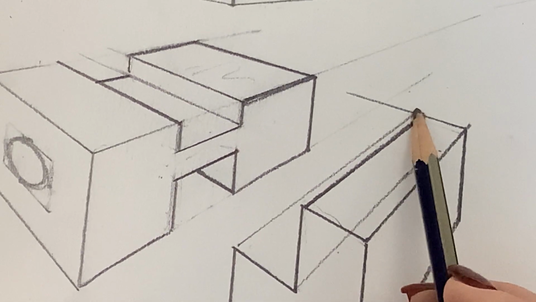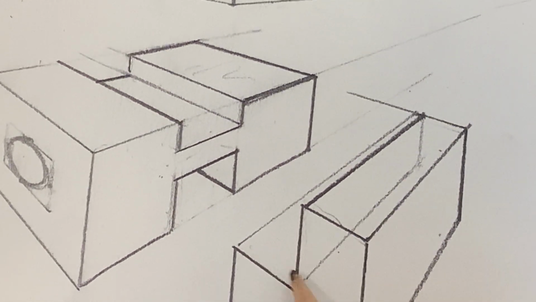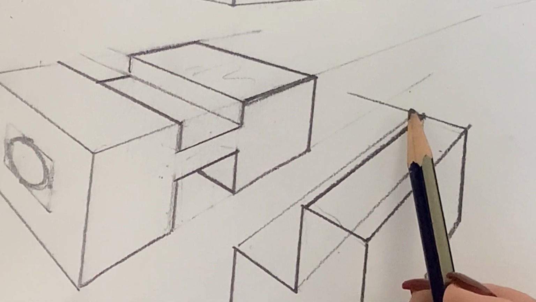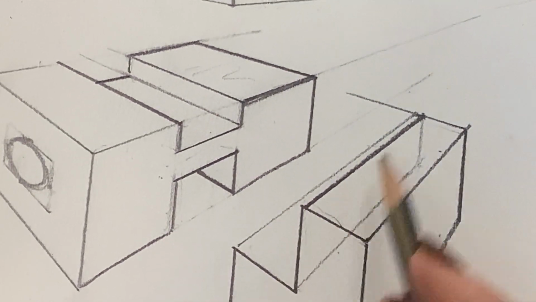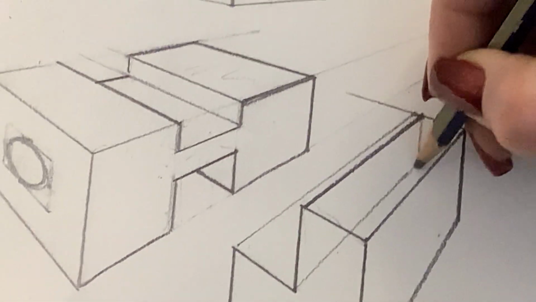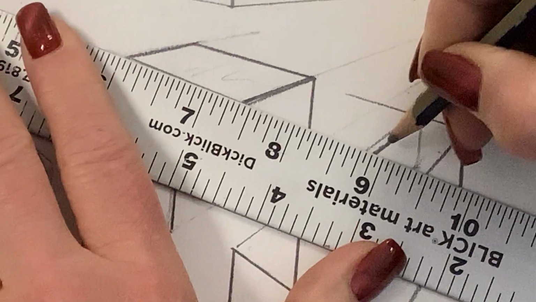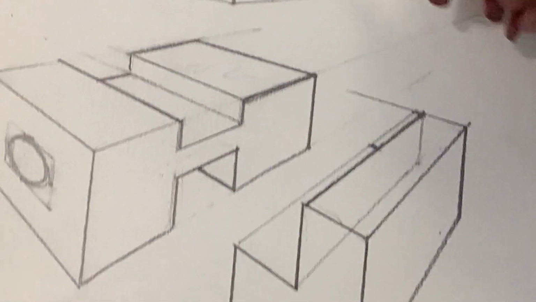So you're not going to finish off this side up here because it's not in line with this. You're going to bring it down a bit. Like that.